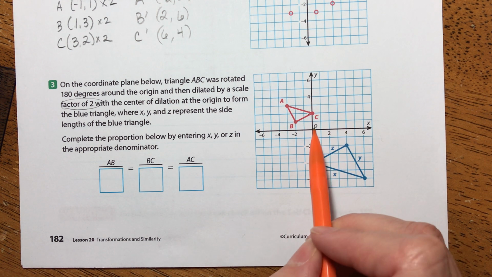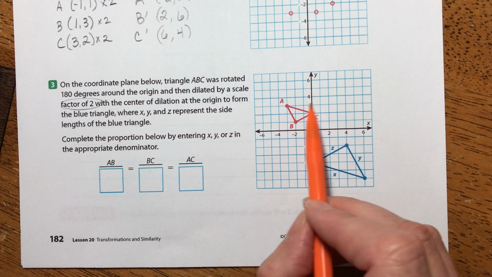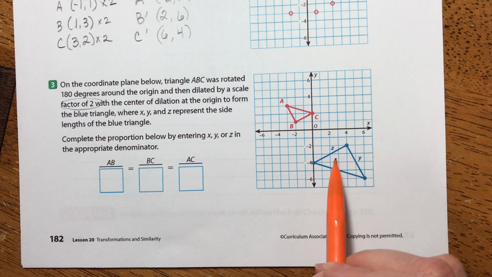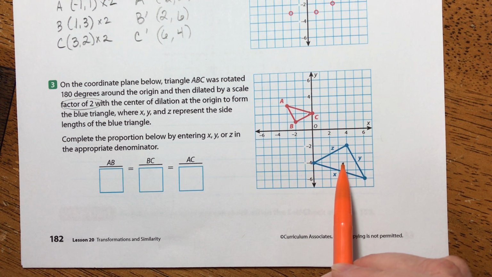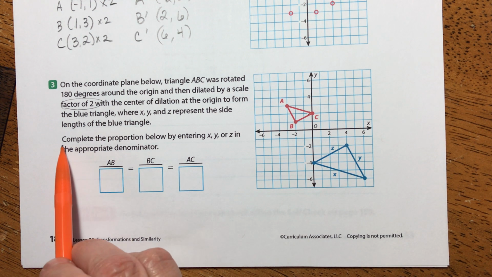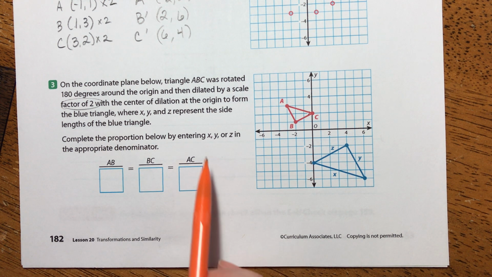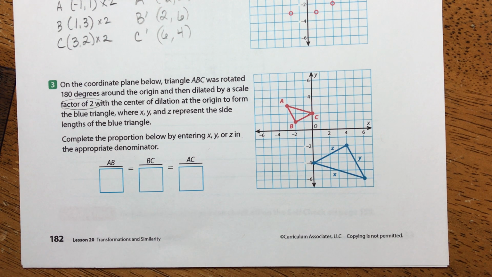I'm going to trace him so we can see it. I'm going to rotate him 180 degrees, right? 90, 180. And then once we get it down here, we would dilate it by a scale factor of 2. But we don't really need to do that because all they want us to do is to complete the proportion below by entering either X, Y, or Z in the appropriate denominator.